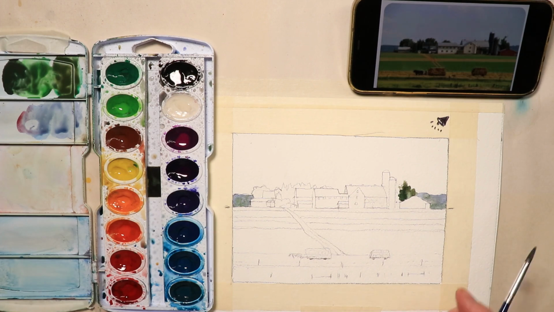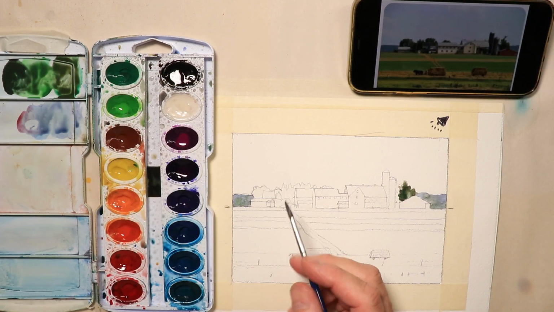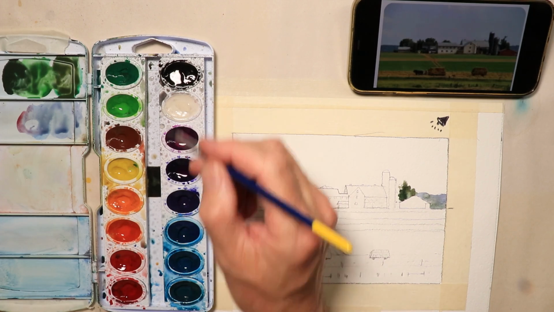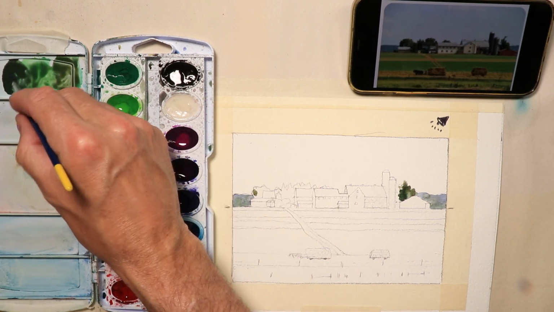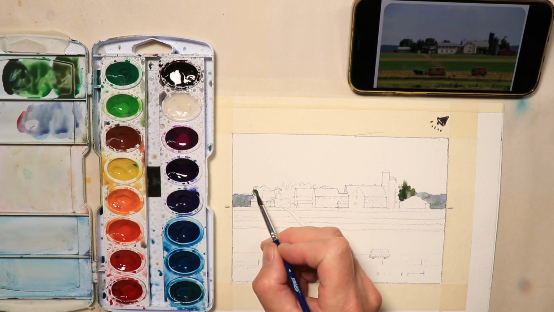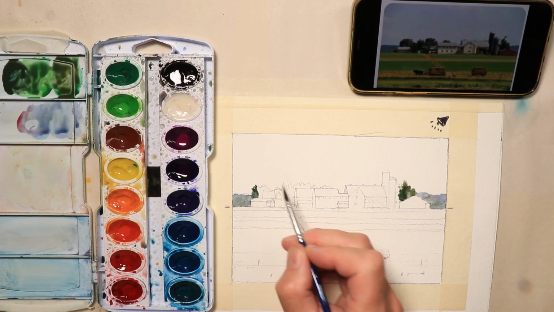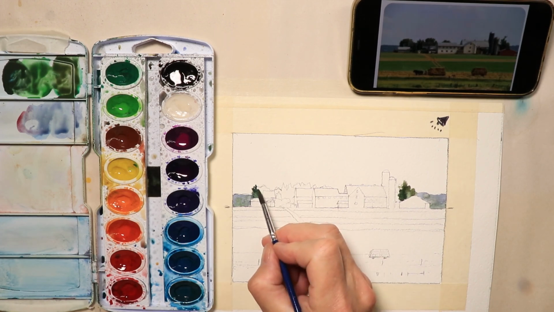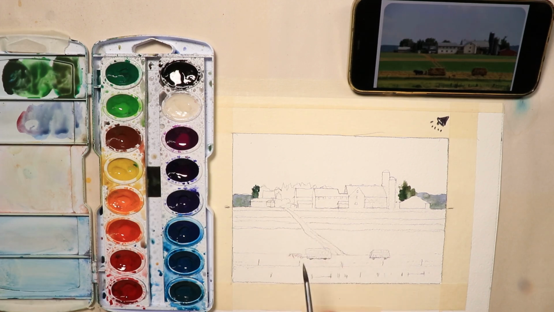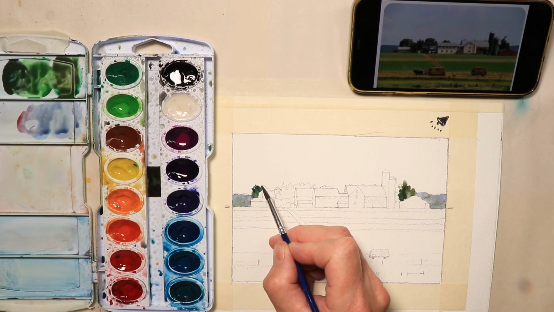Okay, so now we're just going to continue. Again, let's keep going with the trees. We have the colors mixed here. We have that darker green over here, which has got the blue in it. I try to make some of those small, tiny tree tops, the little pointy tops of the trees over here like this.